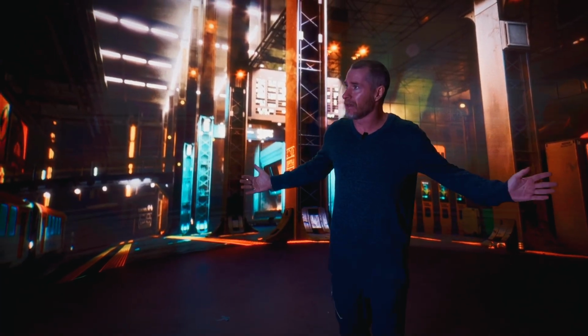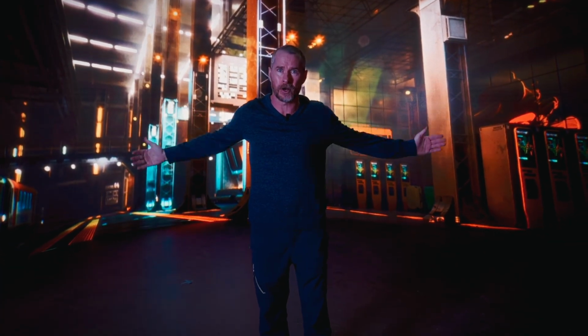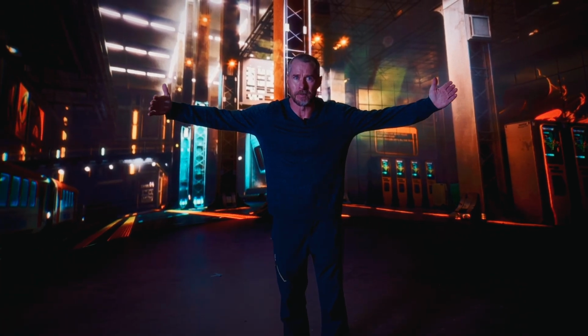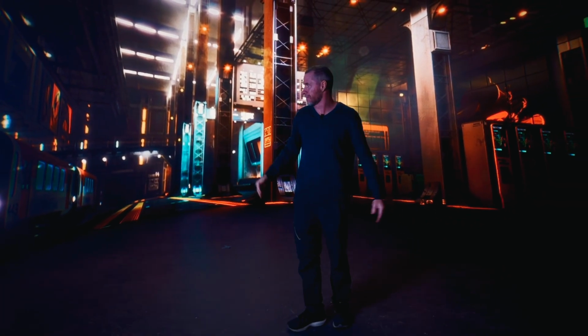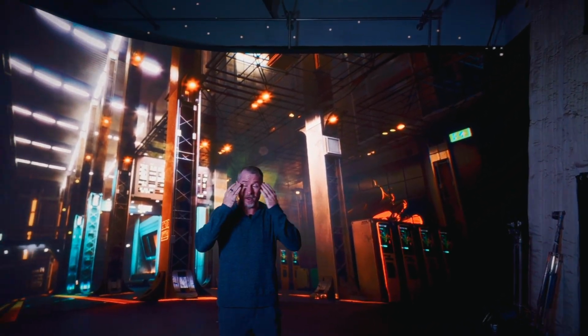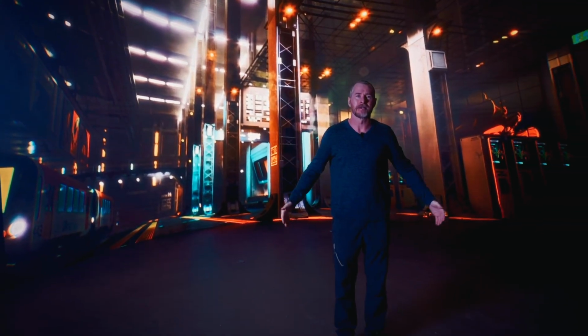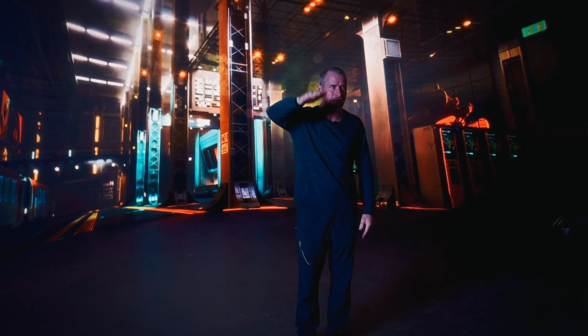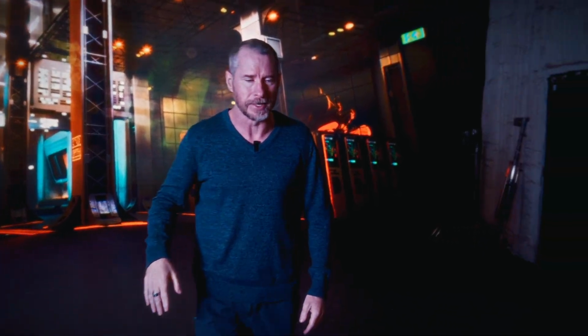Now, if there was more space in this stage, there would be more of a curve, because you want to create as much of a round shape as possible. The big volumes are at least 180. Some of them go 270, even 360 degrees if they have fly down walls or things like that. But we'll come back to the wall in a second.